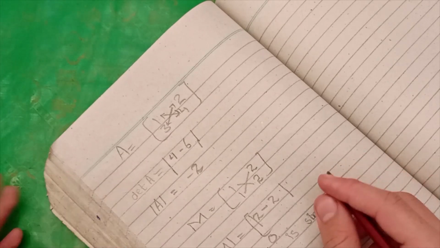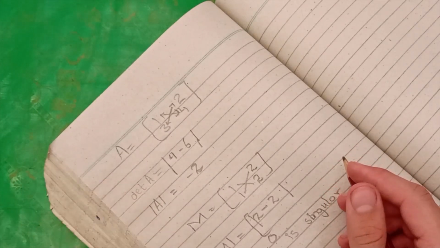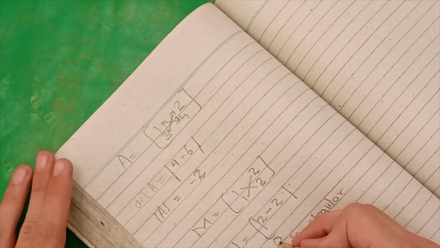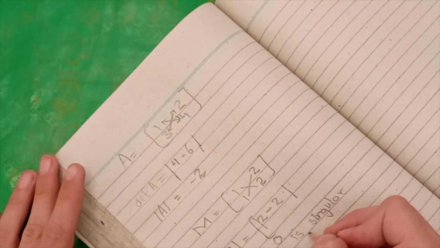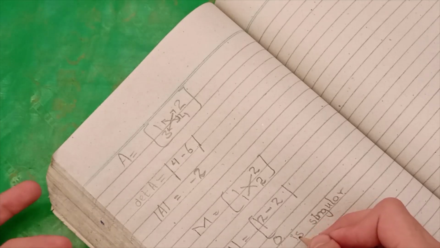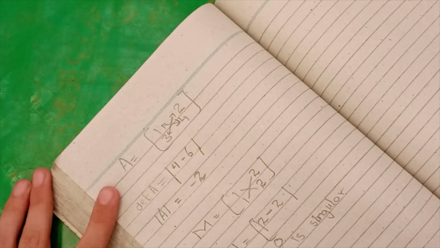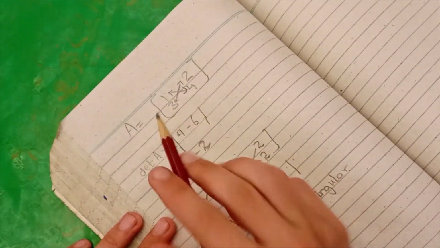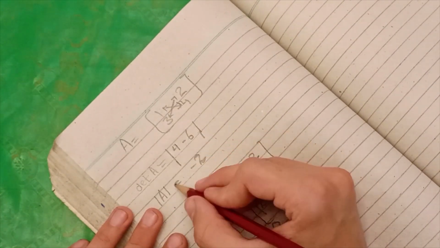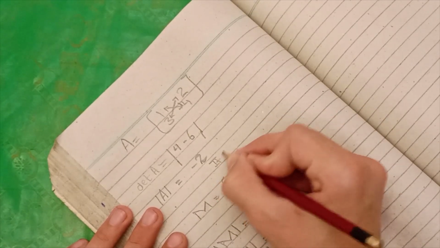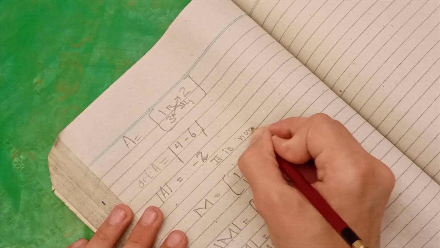It is the opposite of a singular matrix. If the determinant is equal to 0, it is singular, and if it is not equal to 0, it is non-singular, like shown in this example. In this example, the determinant of A is equal to minus 2, so it is non-singular. That's it.